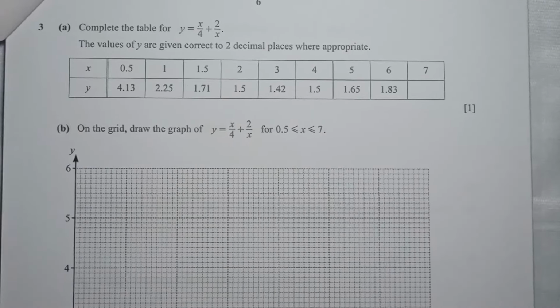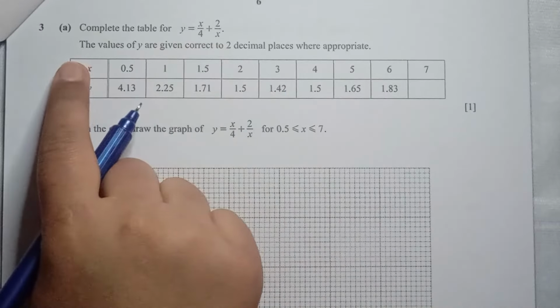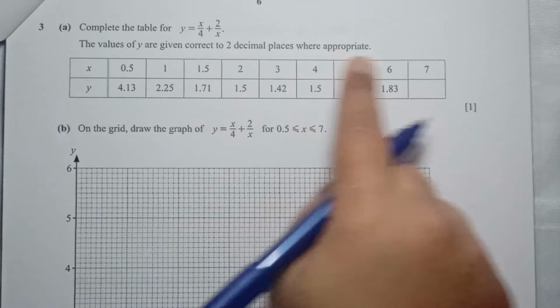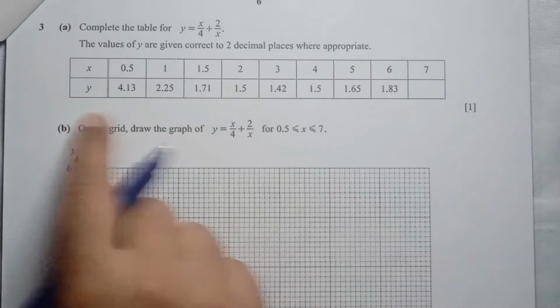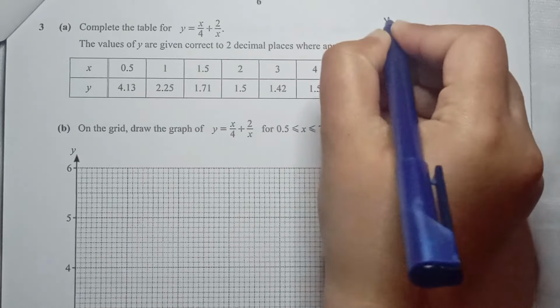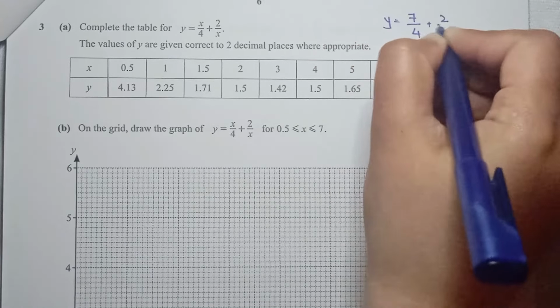Question number 3, in A part, complete the table for this equation. The values of y are given correct to 2 decimal places where appropriate. Okay, so we need to find the y value when x is equal to 7. So just substitute x equals 7 over here. So y would be equal to 7 by 4 plus 2 by 7.